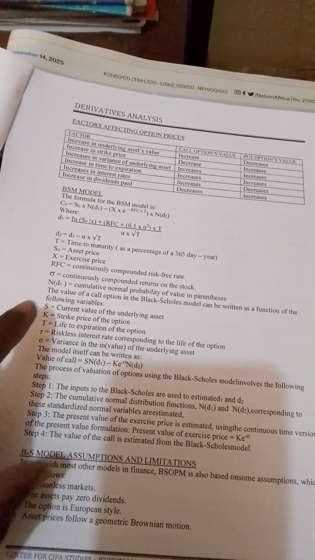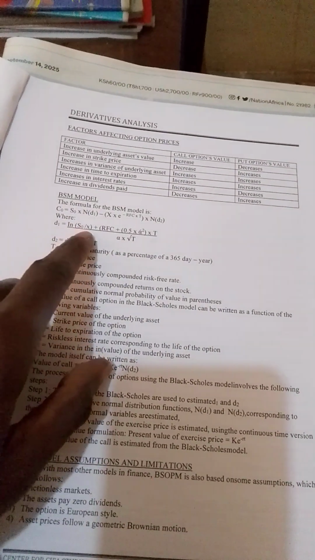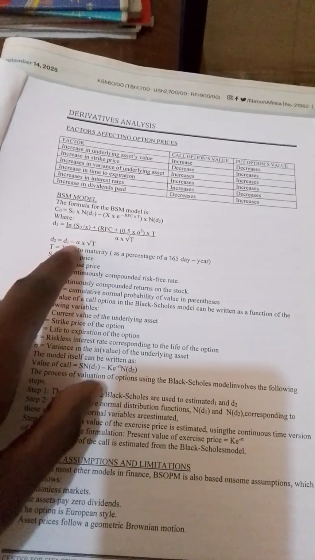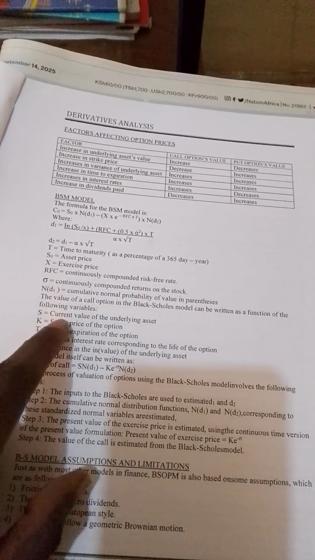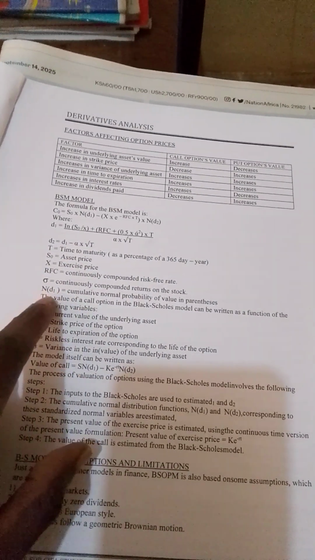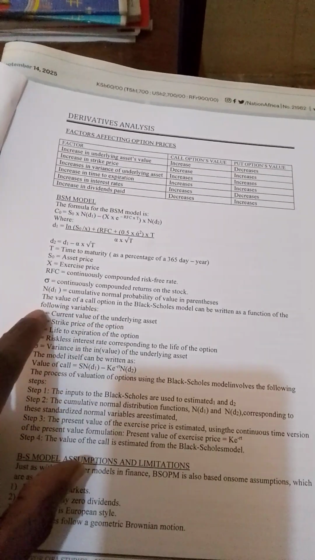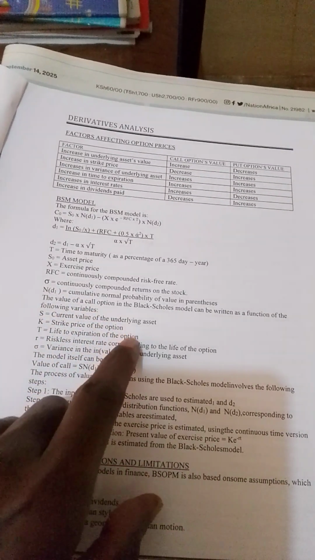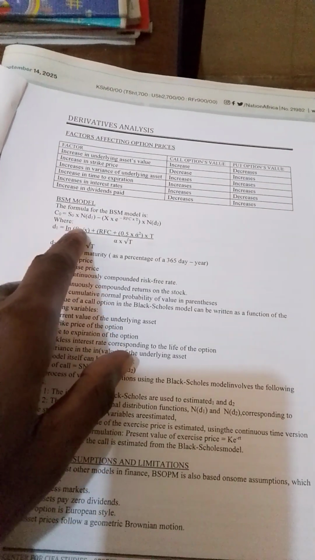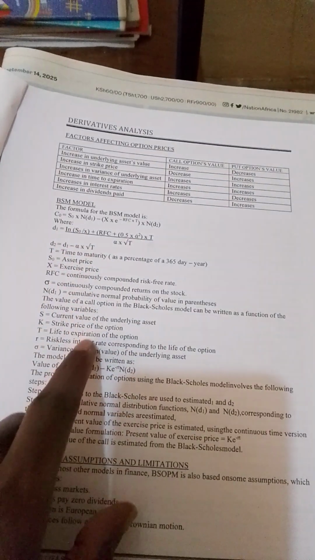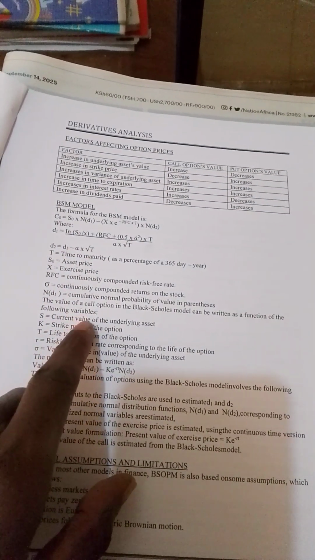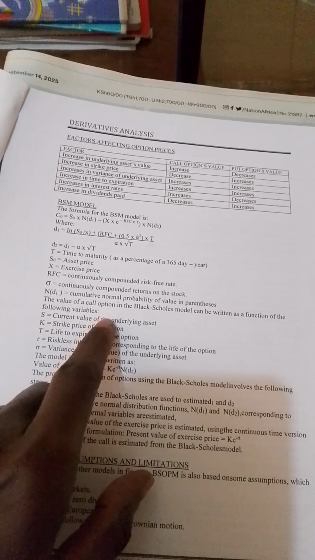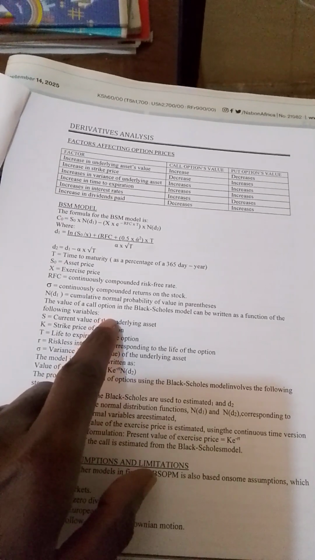Now, down there after the D1 here, you can see the explanations there, the meaning of each term used there. For example, N(d1), S is current value of the underlying asset. This S here means current value of the underlying asset.